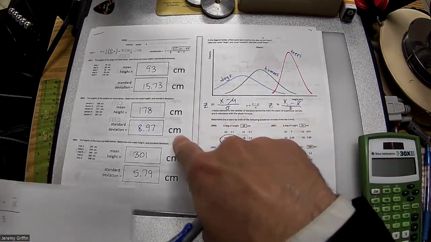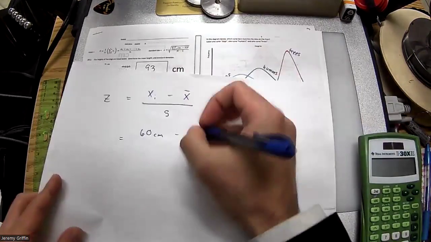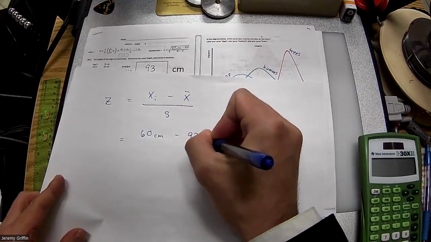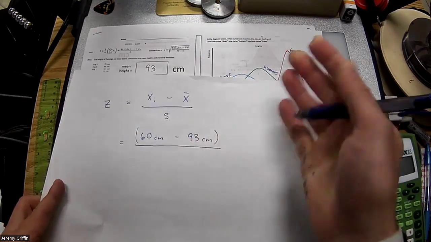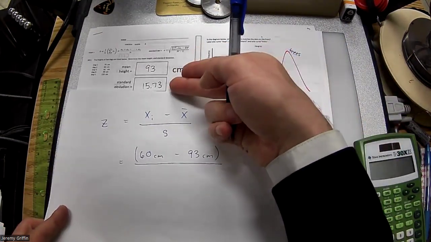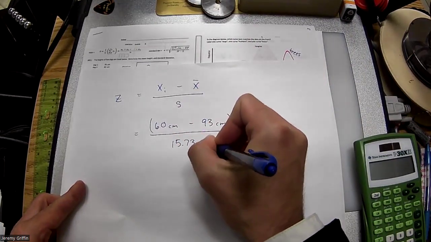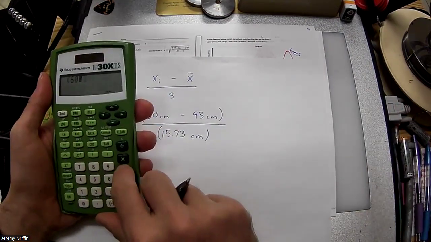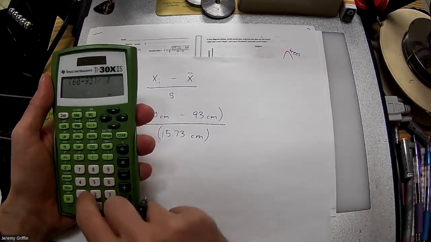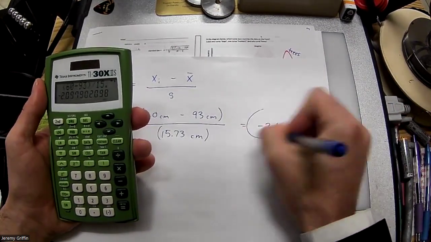Subtract the average. Now the average, I had to go back to the dog data, which is, okay, I got 93 centimeters as the average. Now right away, I see this is a short dog, probably a pretty short dog, but how crazy short? Well, it depends on what the standard deviation is. I got 15.73. All these numbers are centimeters. So I did that minus that, all divided by that. That's going to be basically that.